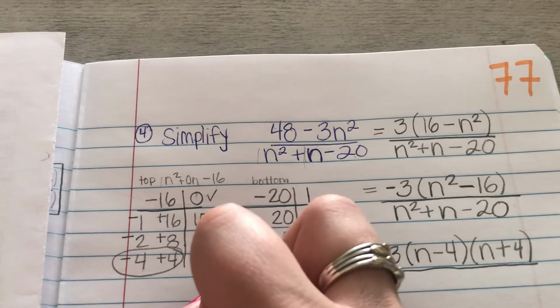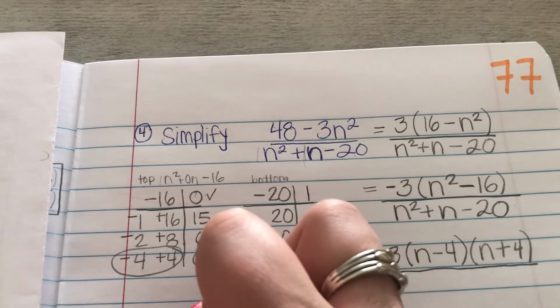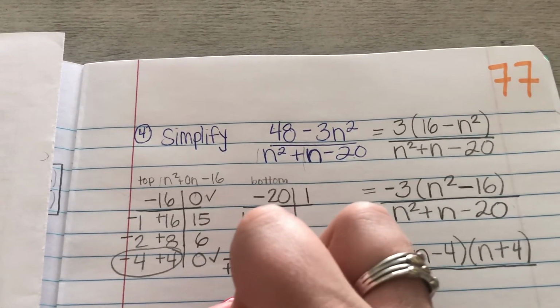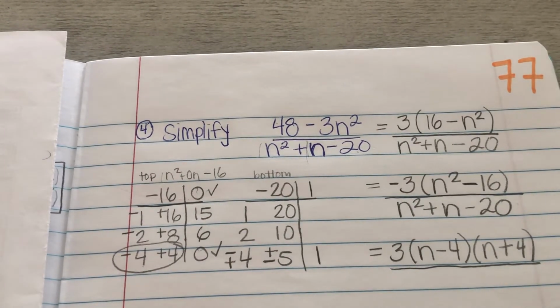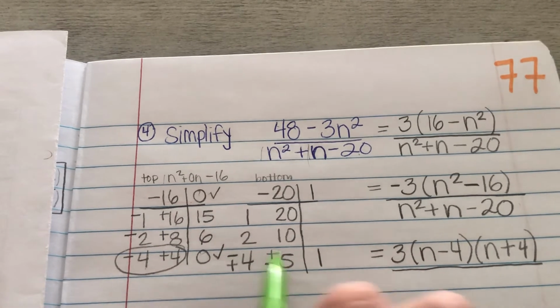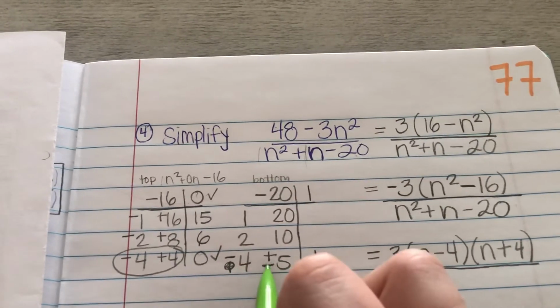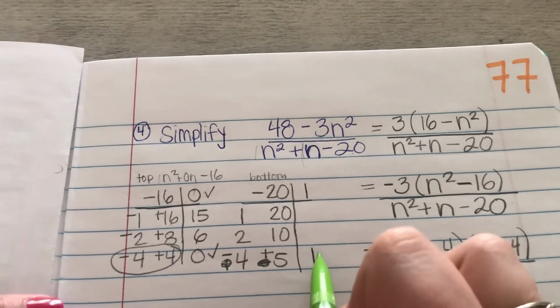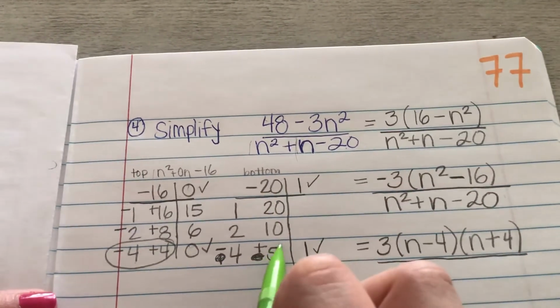So I'm going to think negative positive, or is it positive negative? So stop and think for a little bit. Which one is it? Okay, I'm going to assume that you stopped and you thought, and -4 plus +5 is the combo that gives me 1. There's my combo that gives me 1 to match my top.